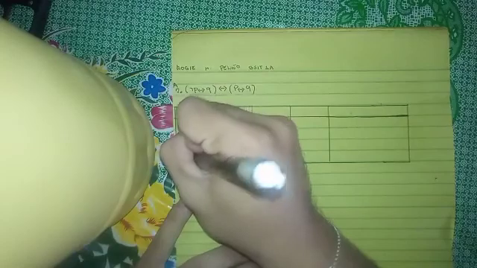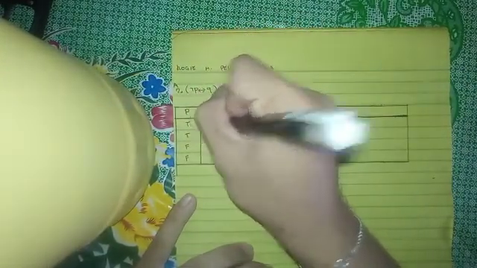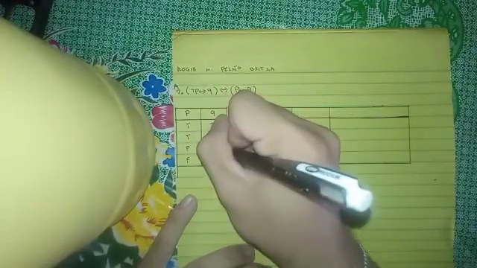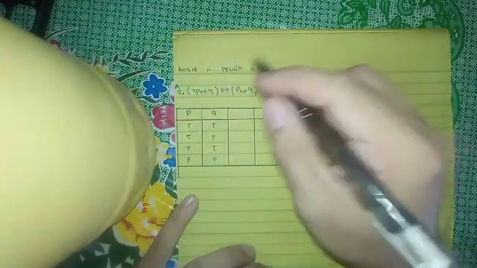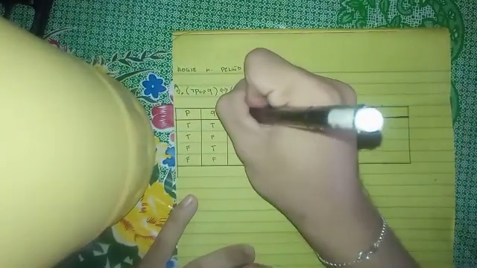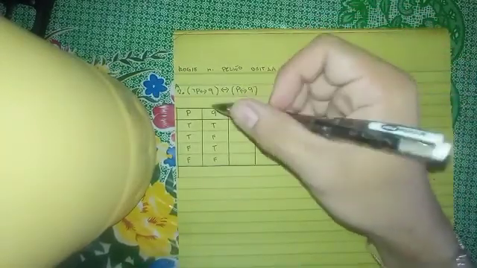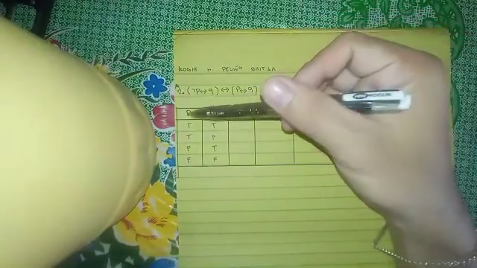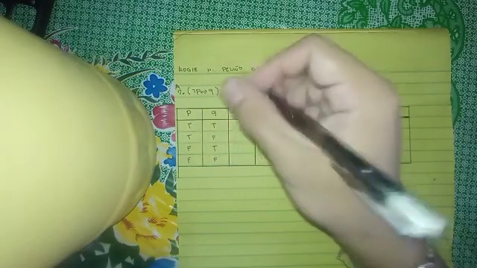P is true, true, false, false, and Q is true, false, true, false. Then under negated P, because it's negated, it's going to be the opposite of the value of P. The opposite of true is false.